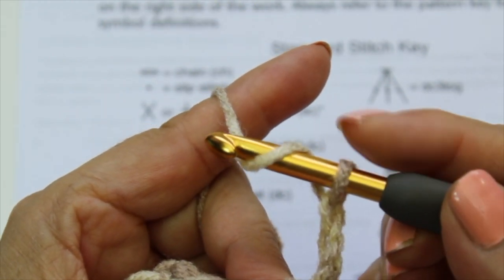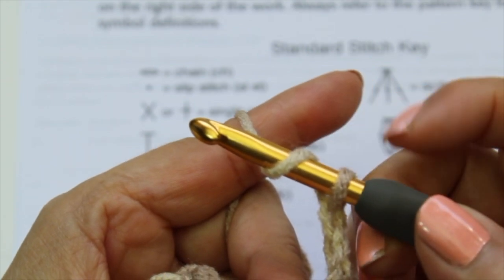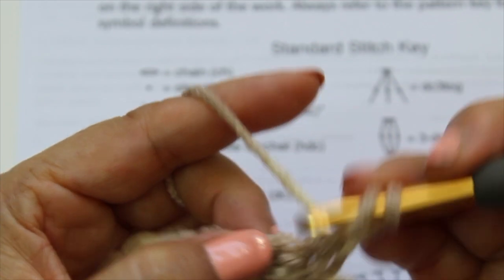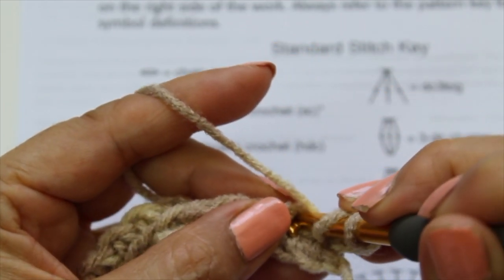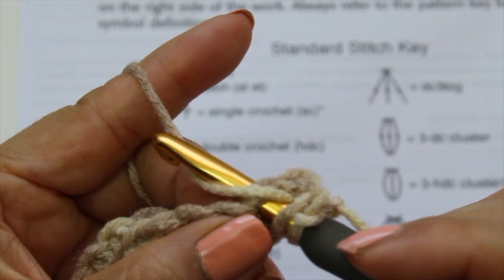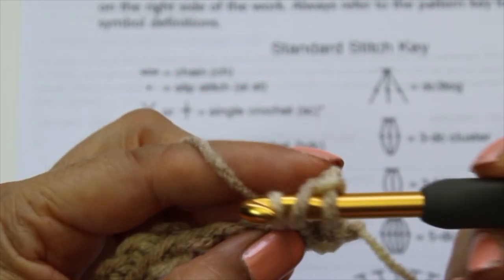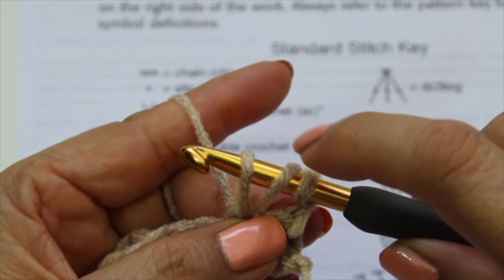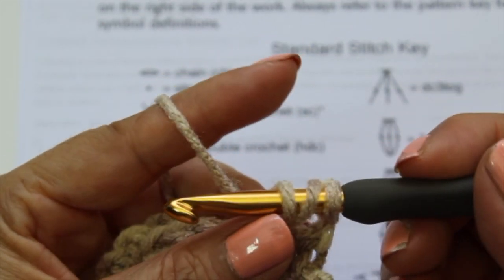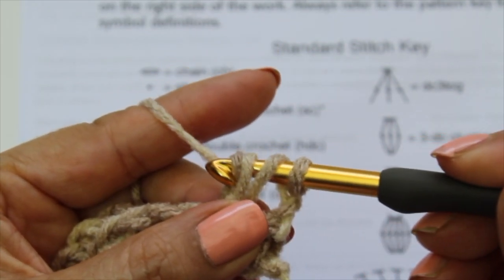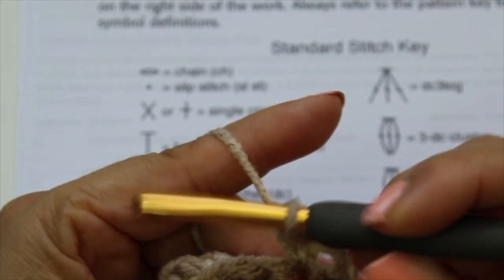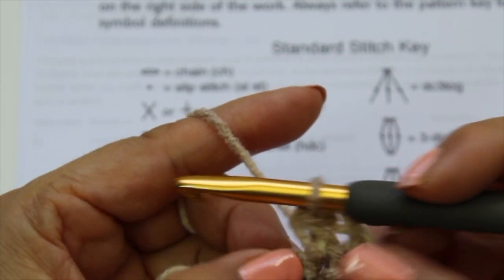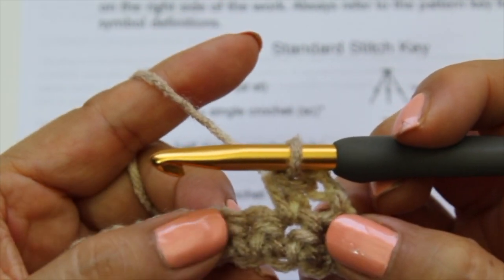So now we have our beginning loop that doesn't count, and we have the loop that we yarned over. We go into our next stitch, which would be here, not here. So we go in here. You're going to pull that yarn, and now you're going to have 3 loops of yarn on your hook. 1, 2, and 3. To do the half double crochet, you grab your yarn and you pull through all the 3 loops. When you first start, it's going to be a little bit hard to pull through all the loops, but once you practice some more, you'll be able to pull it quite easily.